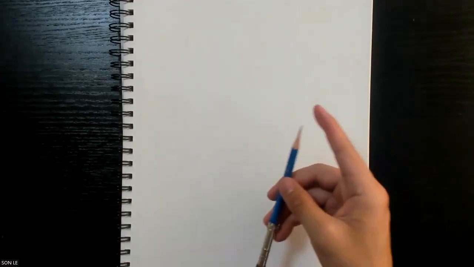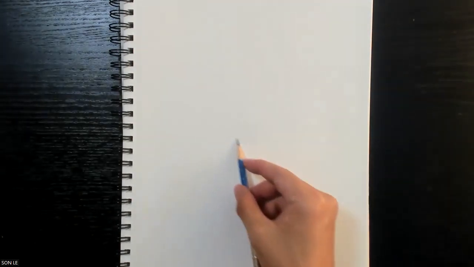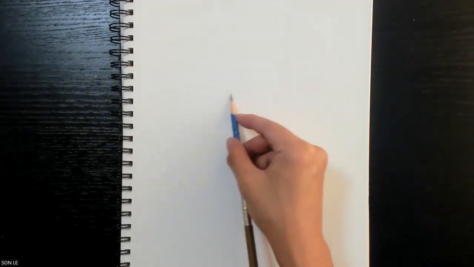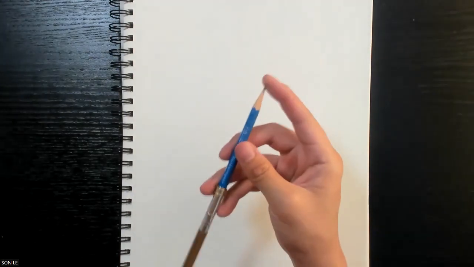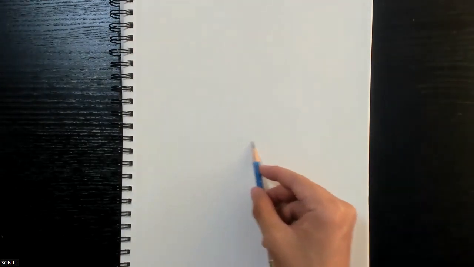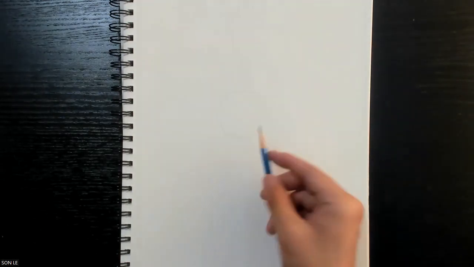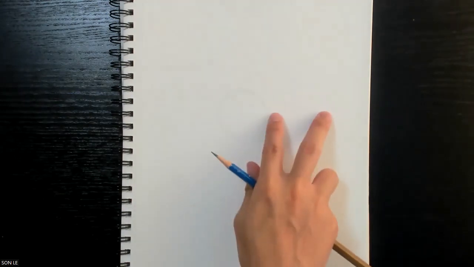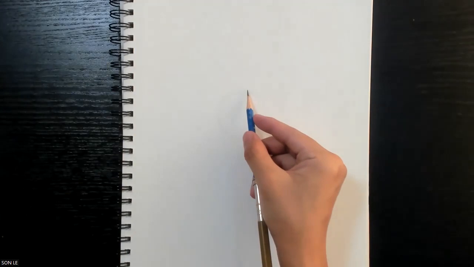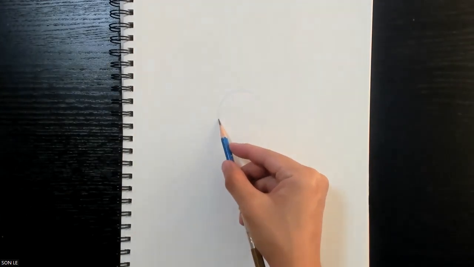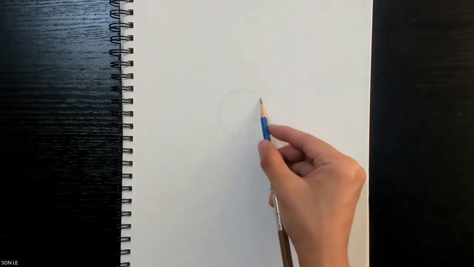Like always, we're going to start with the sketch by using 2B pencil. We draw a circle at the middle of the page, and this circle is about 1/3 of the width of our sketching page. Try to make the circle as soft as you can.